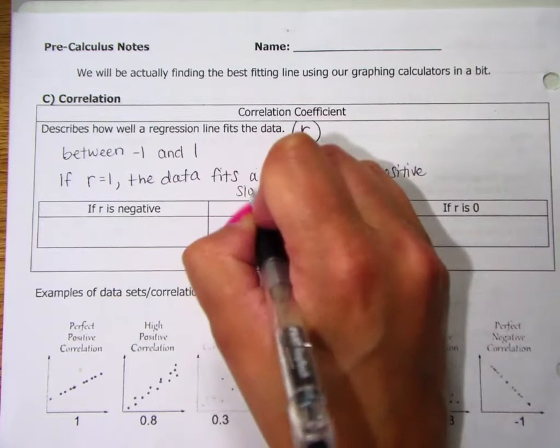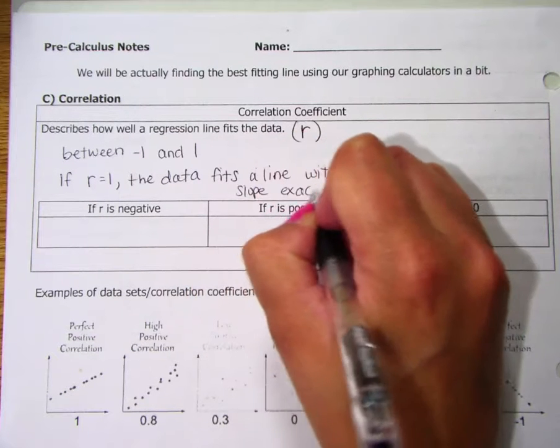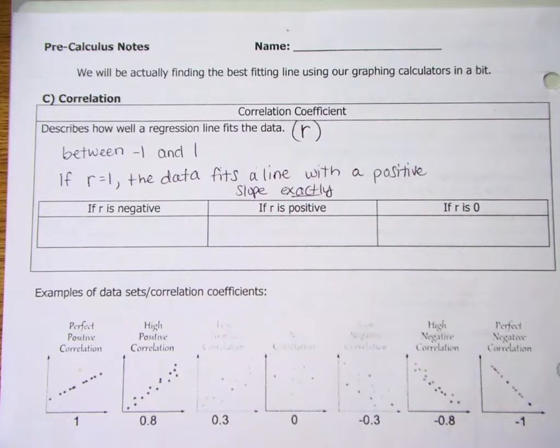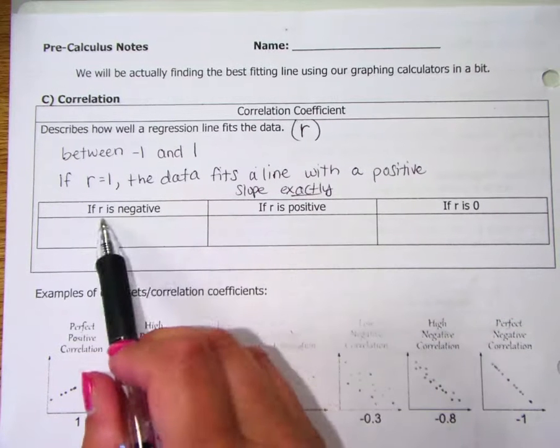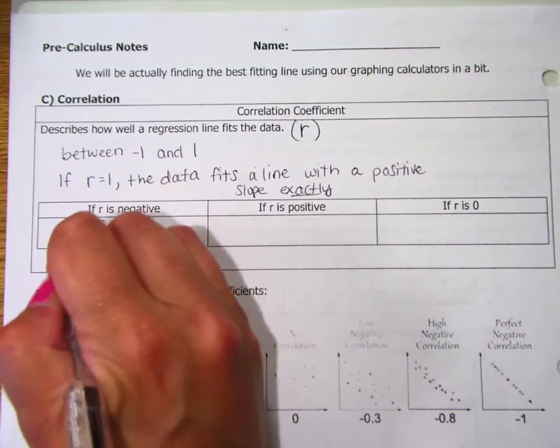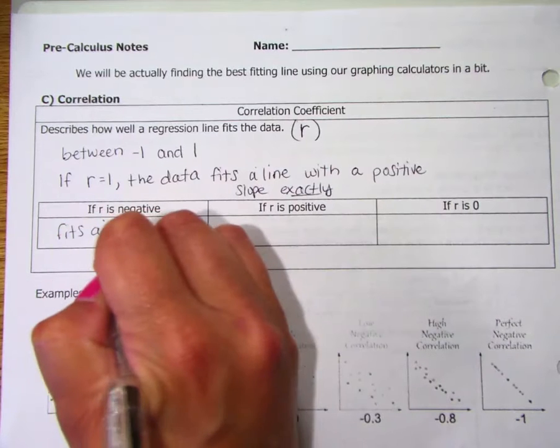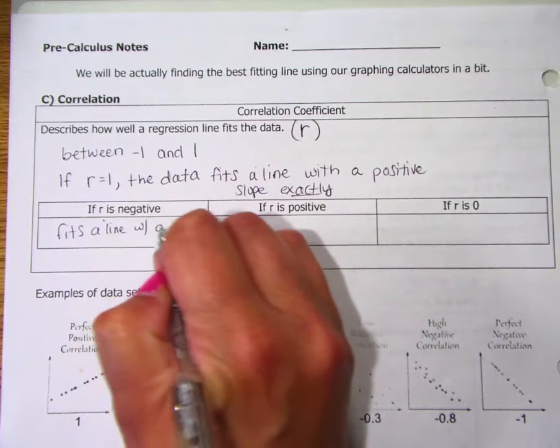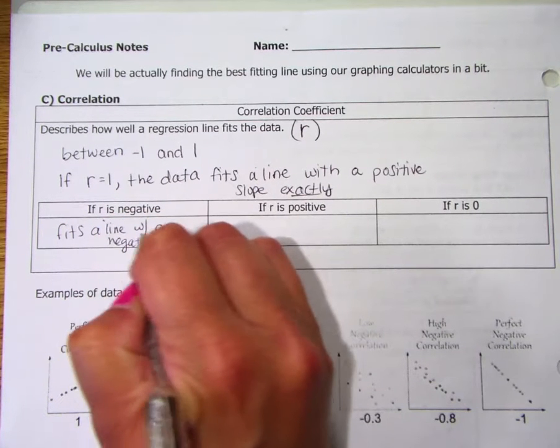Okay. If the correlation coefficient is 1, that means the line perfectly fits all of the data, and the data would be actually linear. If your value of r is negative, this is fitting a line with a negative slope.